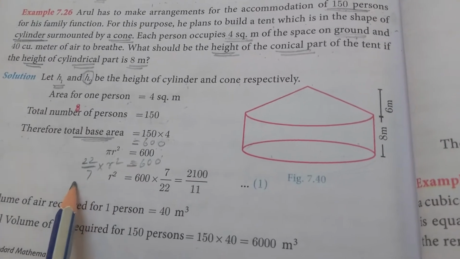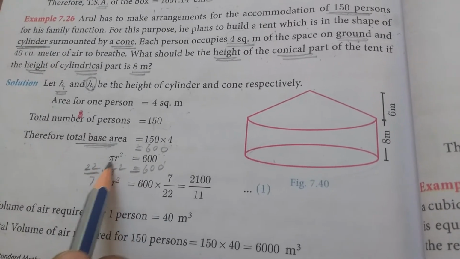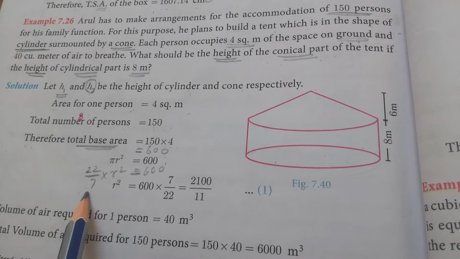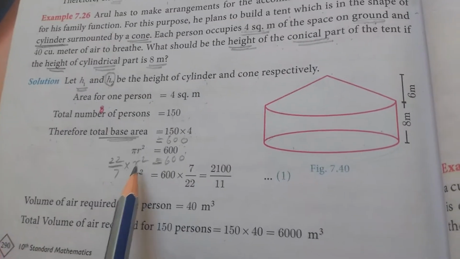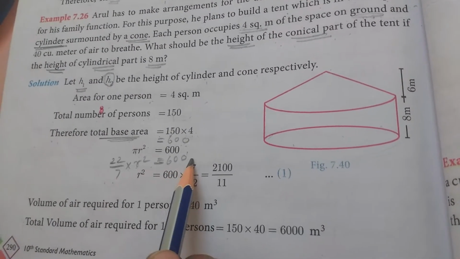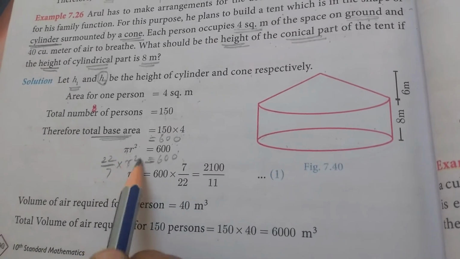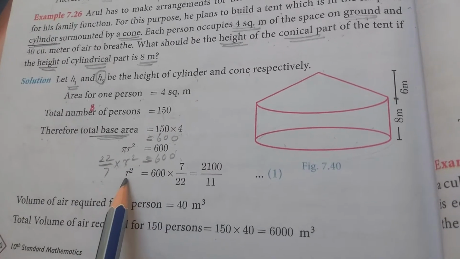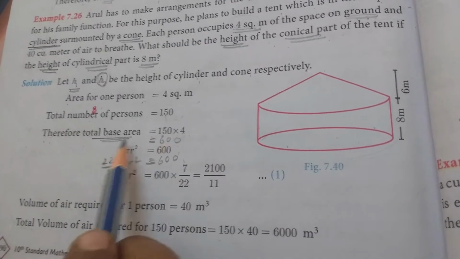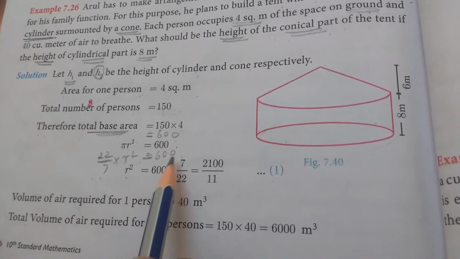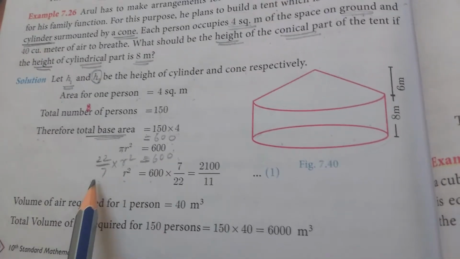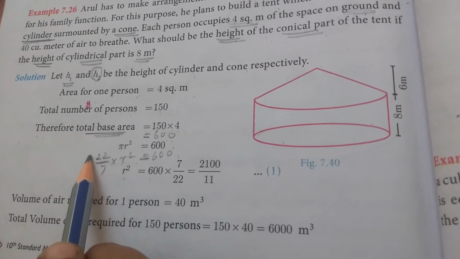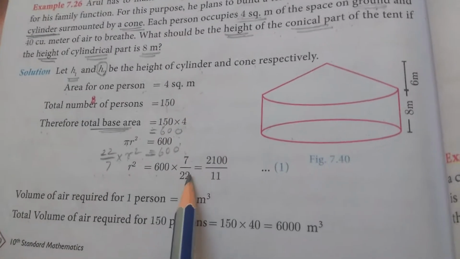Now substitute the corresponding values. The value of pi is 22 by 7, so 22 by 7 into r squared equals 600. Now we have to find r squared. So keep r squared here and change the remaining terms to the other side. 22 by 7 becomes 7 by 22.